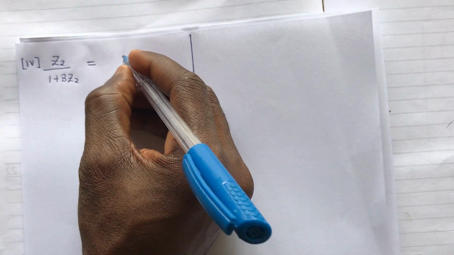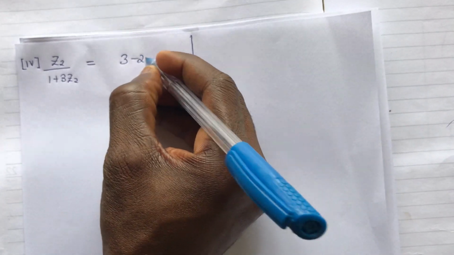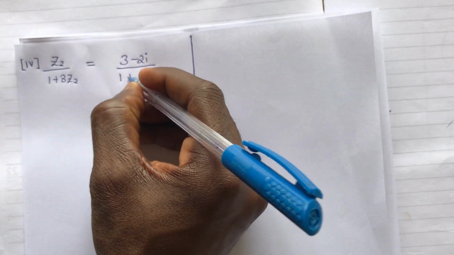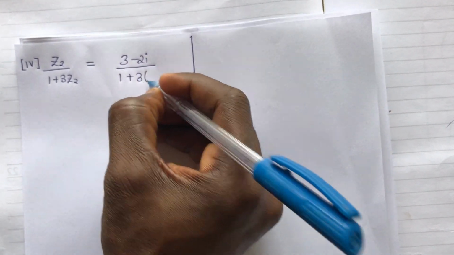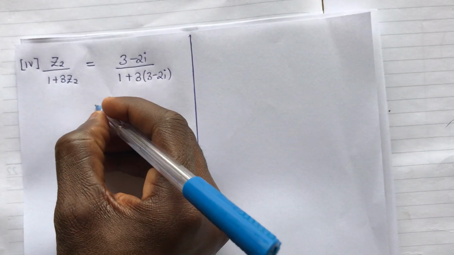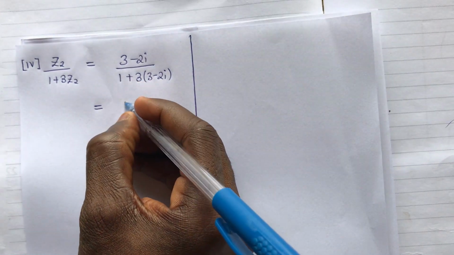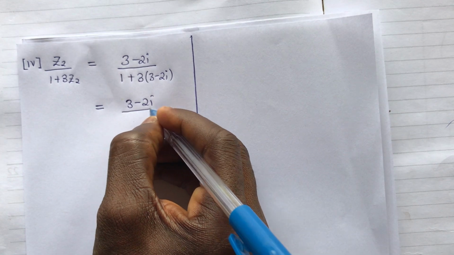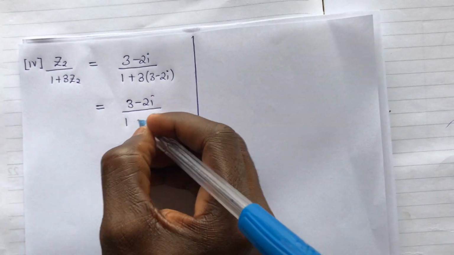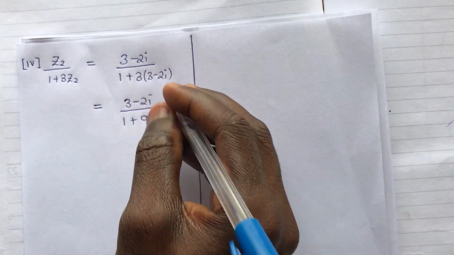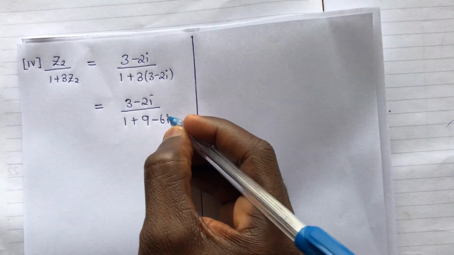So we have 3 minus 2i, all dividing 1 plus 3 multiplying 3 minus 2i. So we can simplify this. We have 3 minus 2i dividing 1 plus, this time this is giving us 9 minus 6i.